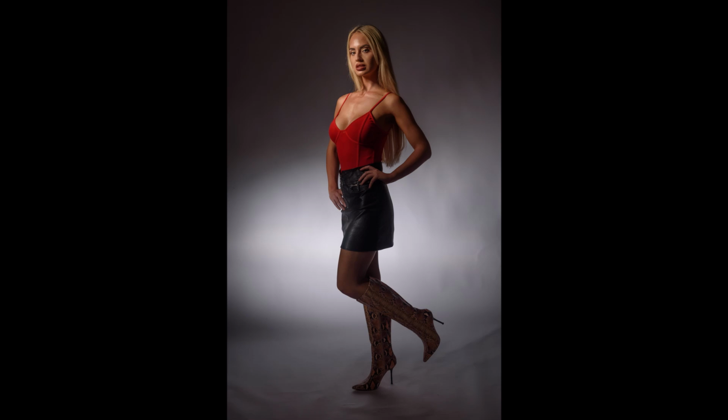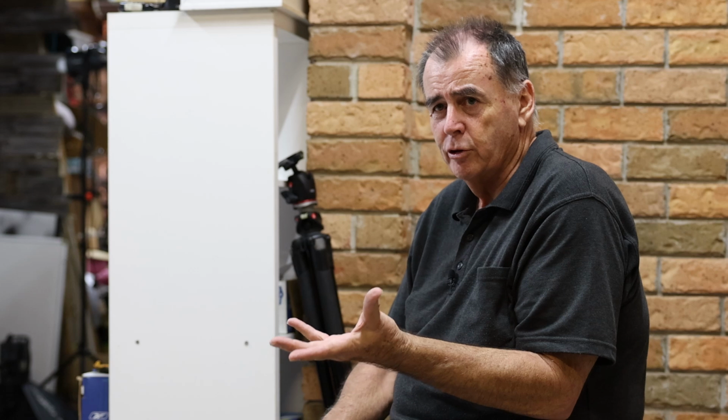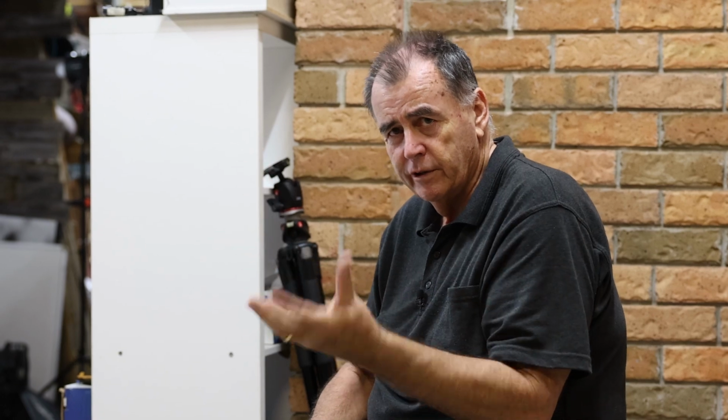So as you can see, it's just a matter of finessing these gridded lights to get the light in the spots that you want it to be in. We're going to change it around a little bit now and do something a bit more unusual. We're going to throw Angela's face into darkness, but we're going to light her clothes to put emphasis on the outfit that she's wearing.